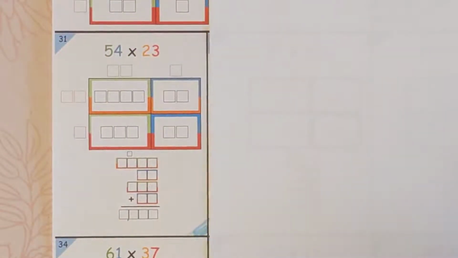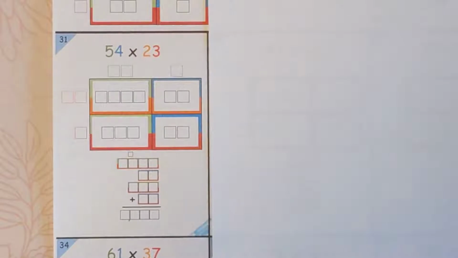Hello, today we are doing the area model 54 times 23.